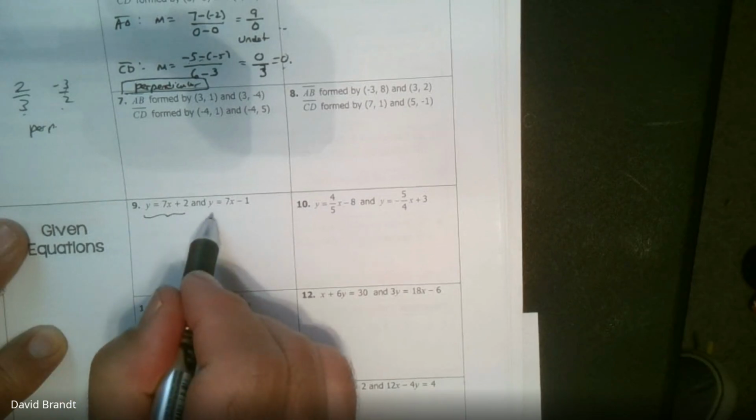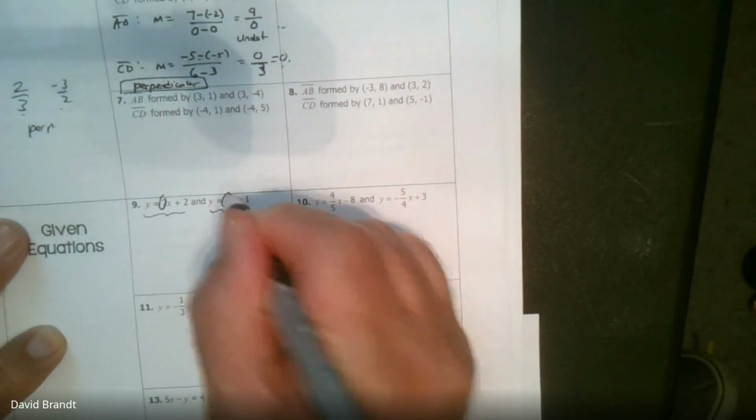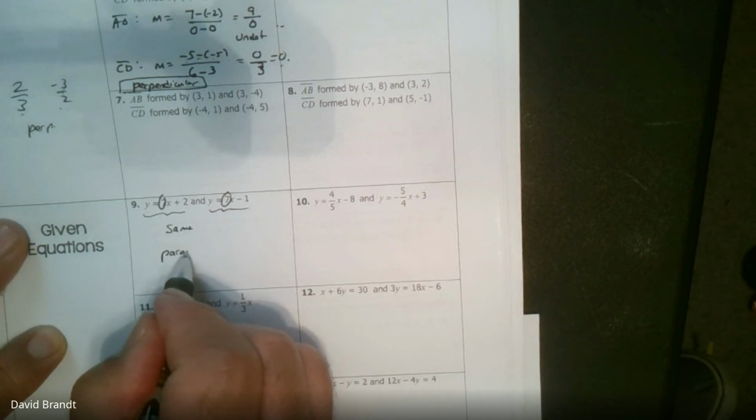So on page 41, if you look at number 9, you have the line y equals 7x plus 2 and y equals 7x minus 1. Well, what's the slope of each line? Well, this slope is 7. This slope is also 7. So those two slopes are the same. So what does that mean? That means they are parallel.